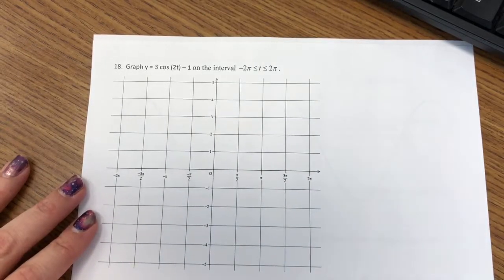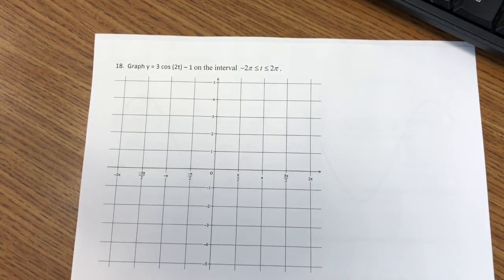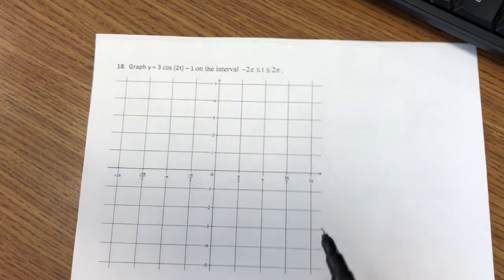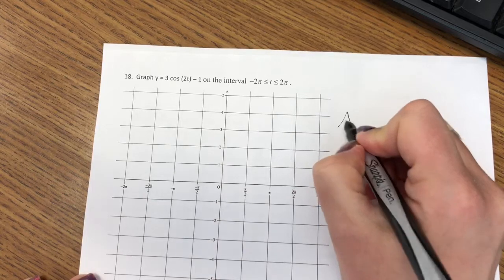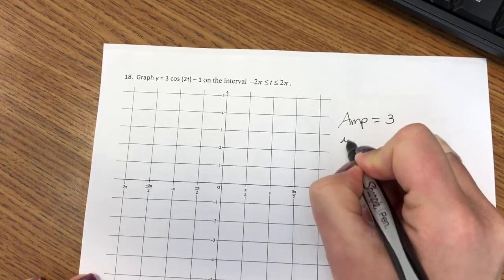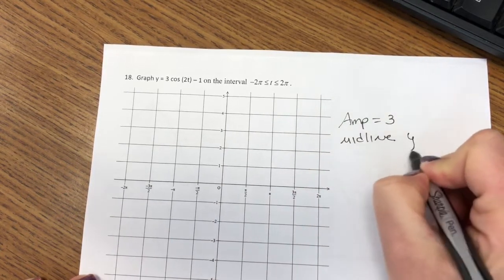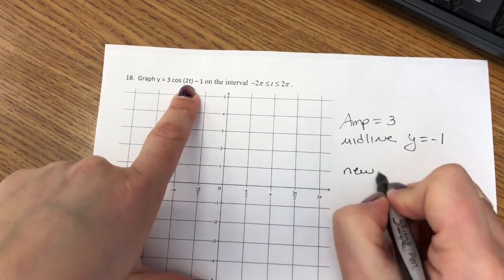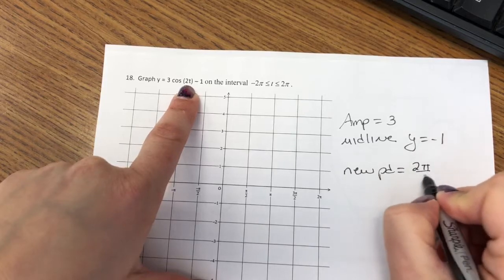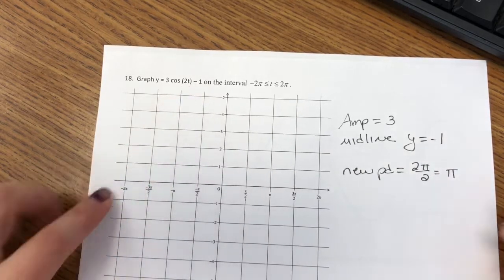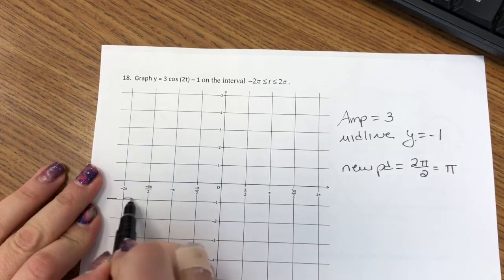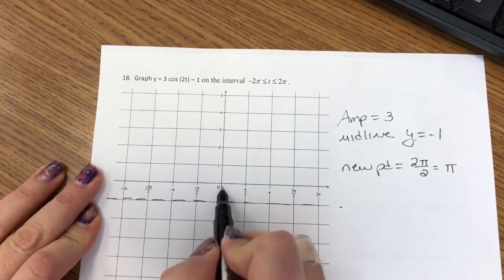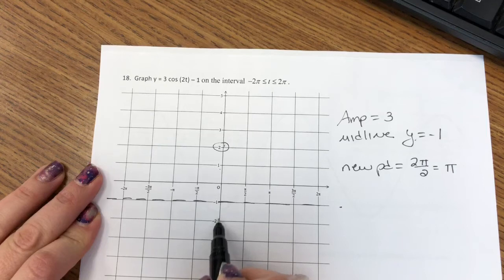So this is a video for 18 to 23 for your progress check review. So we have to graph. I'm going to start by listing my properties. With the B of 2, the new period is going to be 2 pi over 2, which is pi. My midline's at -1, and then the amplitude is up 3 and down 3.